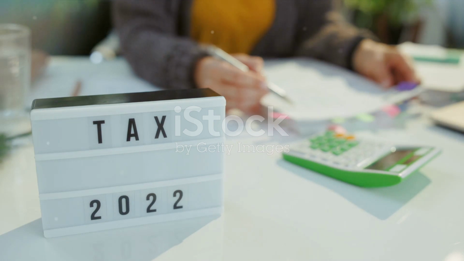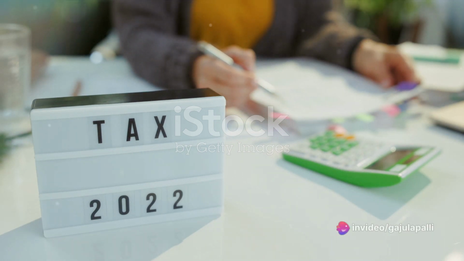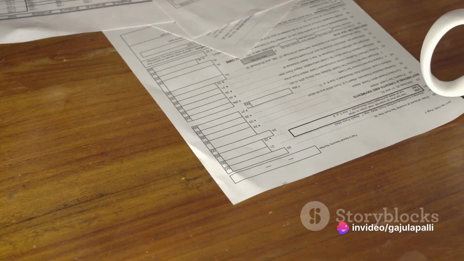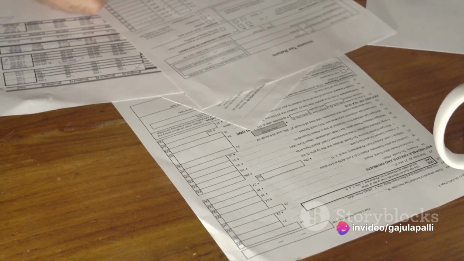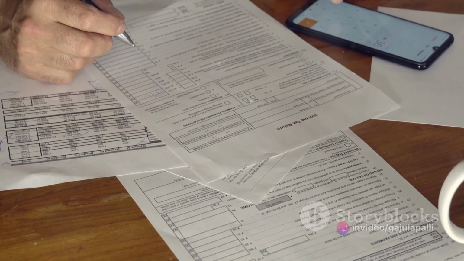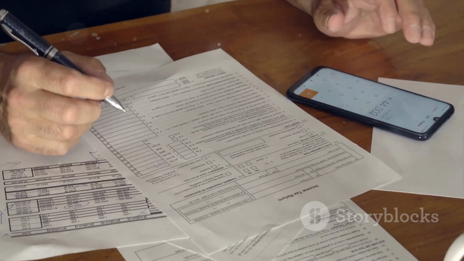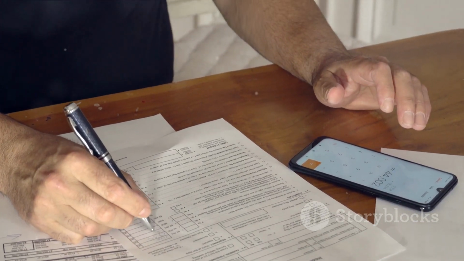Moving on to Part B of Form 16, this section provides a detailed breakup of your salary. This includes allowances, perquisites, deductions allowed under the Income Tax Act and tax payable on the total income. It also includes details of any other income you've declared, deductions under Chapter 6A like Section 80C and 80D, and the net tax payable or refundable.